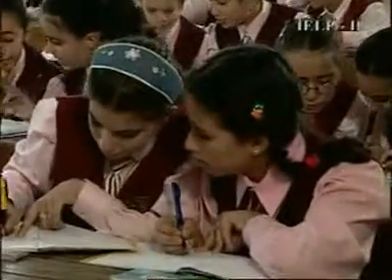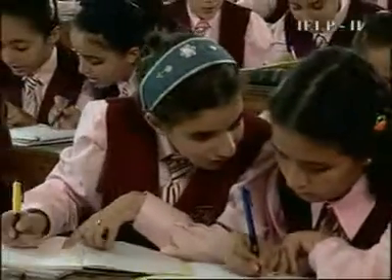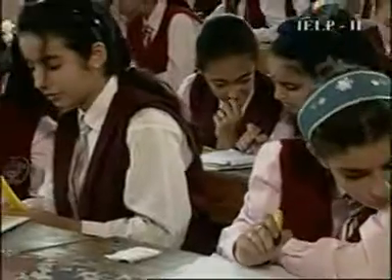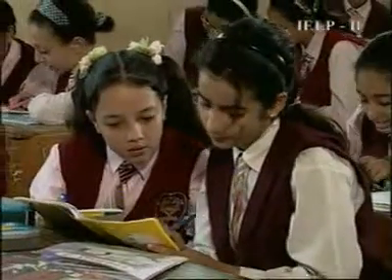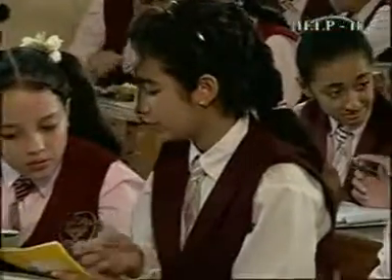Students should be ready to write the first draft, either individually or in groups. They should start with a rough draft of their composition, focusing on the content, the ideas, and not worrying too much about mistakes at this stage.